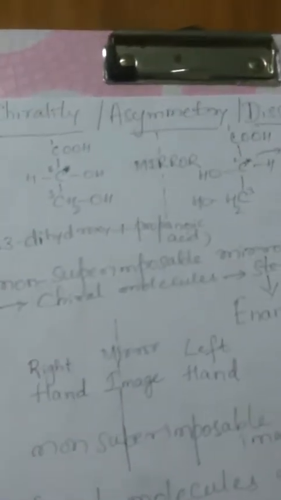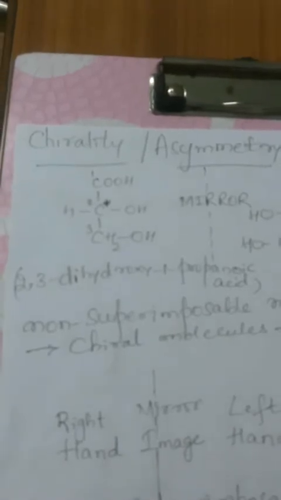Now coming to what you mean by a chiral organic molecule. Now look at this example of 2,3-dihydroxy-1-propanoic acid.